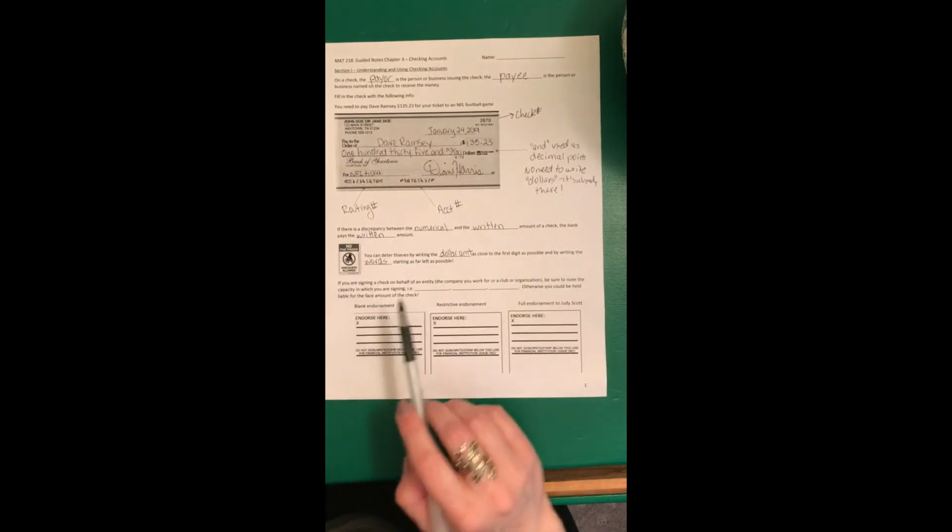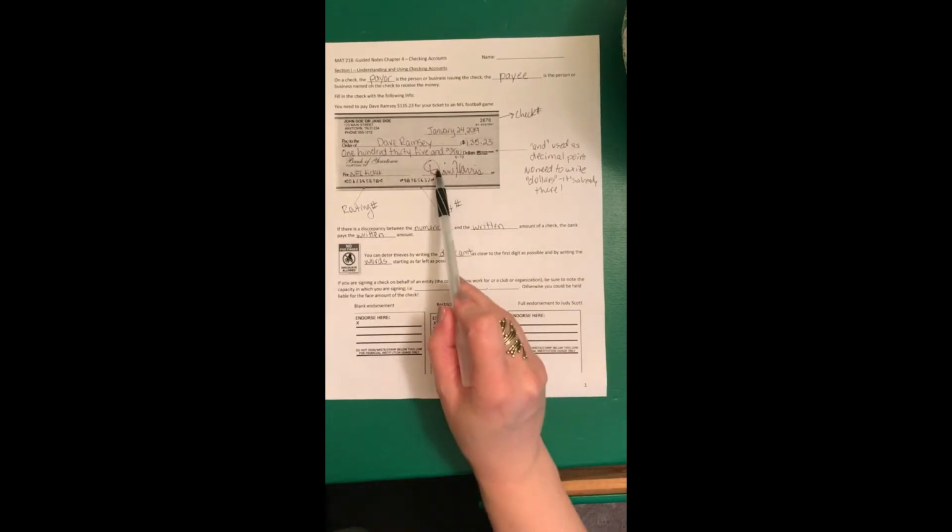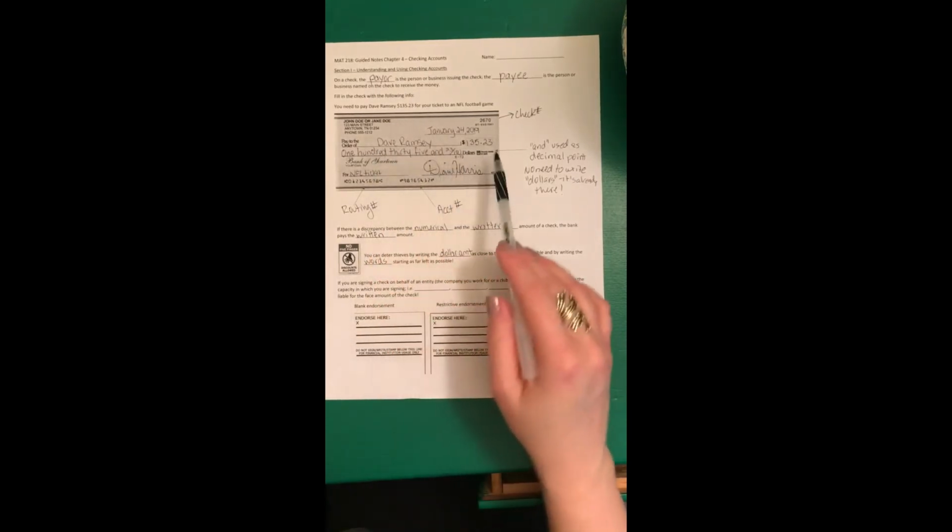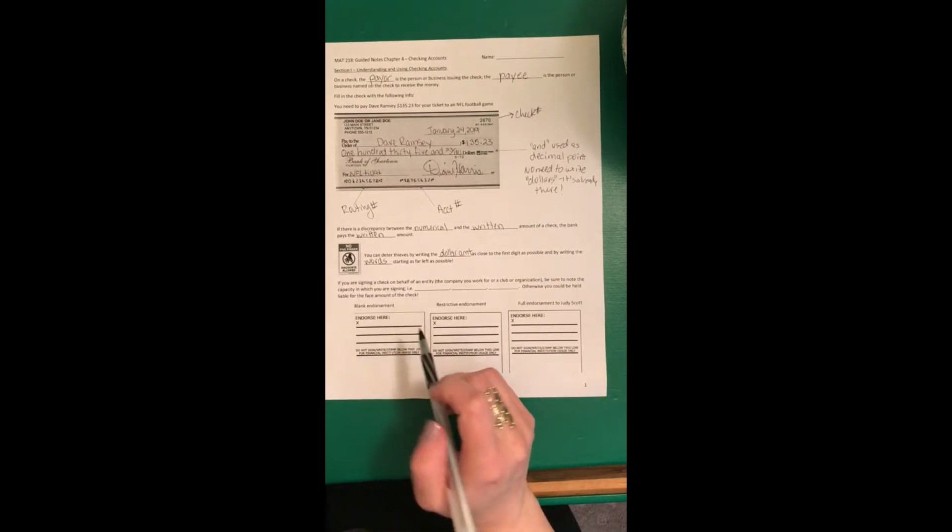If you're signing a check on behalf of an entity, there's something you should be aware of. So now we're talking about signing checks, like down here, right up here. So let's say you're in charge of the Glee Club, you're the treasurer, and you're writing a check to someone. Say Dave Ramsey's going to come and speak for you. Be sure to note what capacity you are signing in.